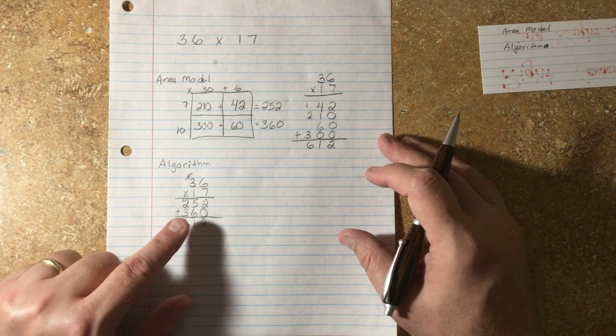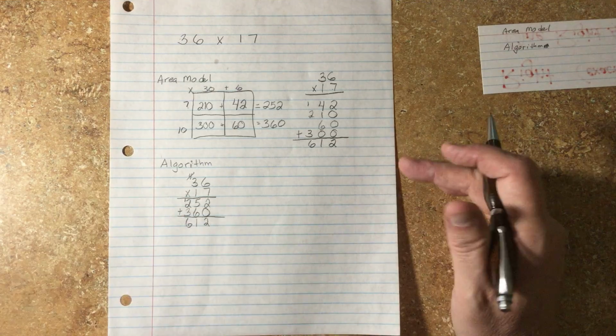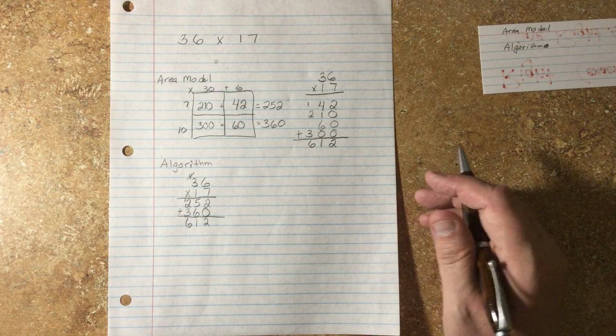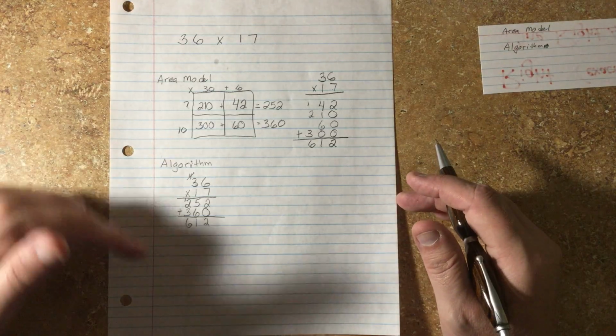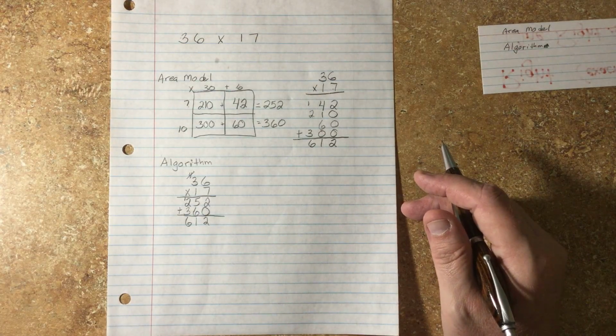And for the students who are doing the algorithm only, if you want to go ahead and check that with a calculator, that would be fine. But if you get it wrong, I would encourage you to go back and use the area model.